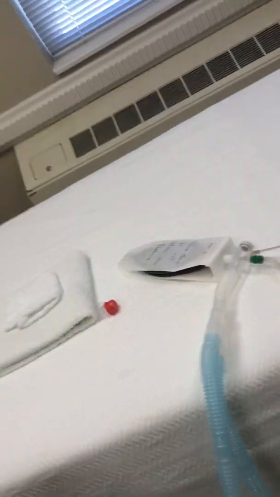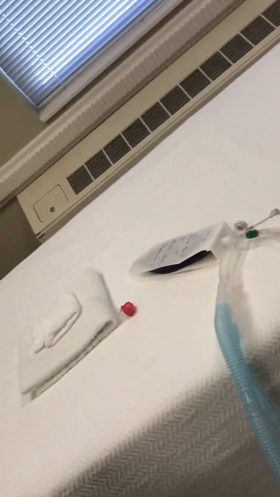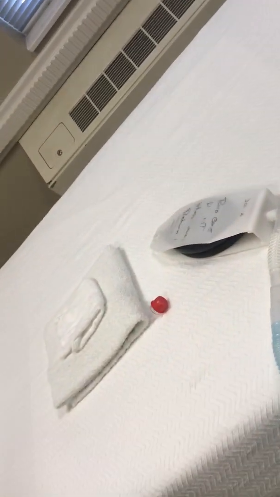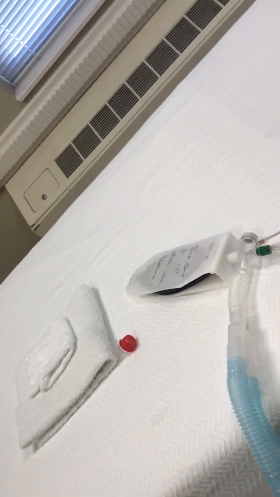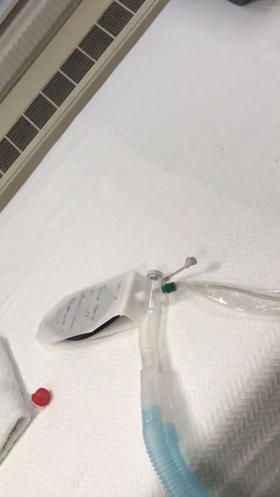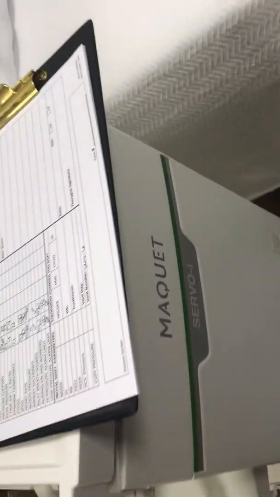Alright, so I'm going to explain a ventilator check. I'm going to introduce myself to the patient and get gloves so I can examine the patient. What I'm going to do is listen to breath sounds, suction if necessary, and check vitals. So I've done that. Now I'm going to check my vent.